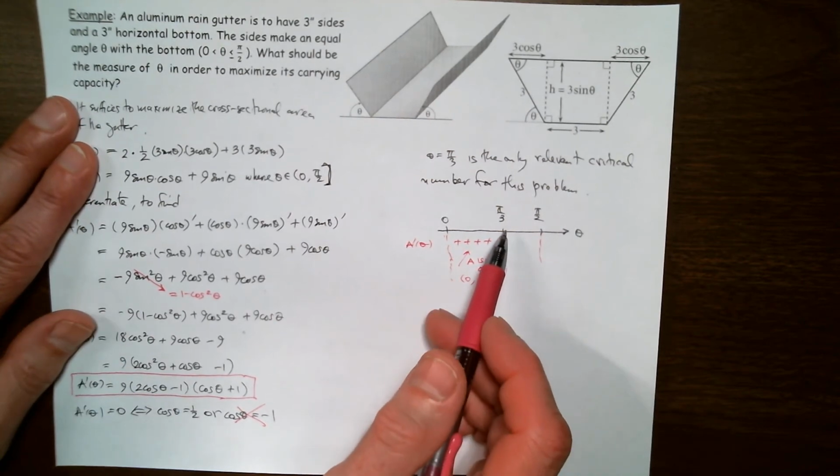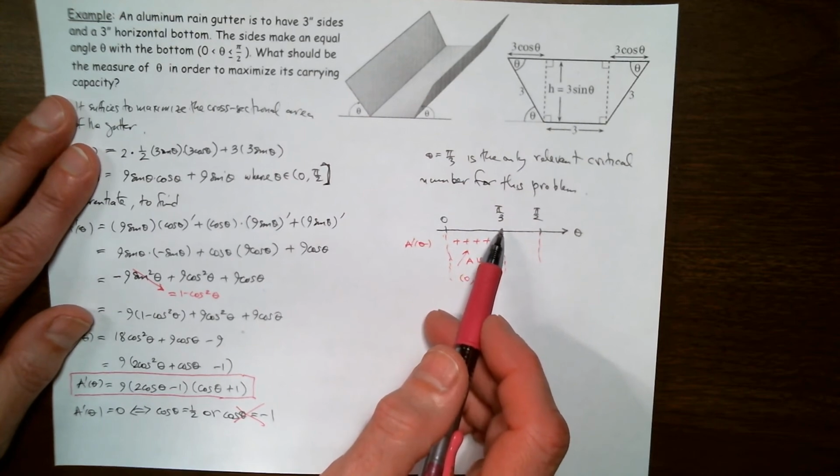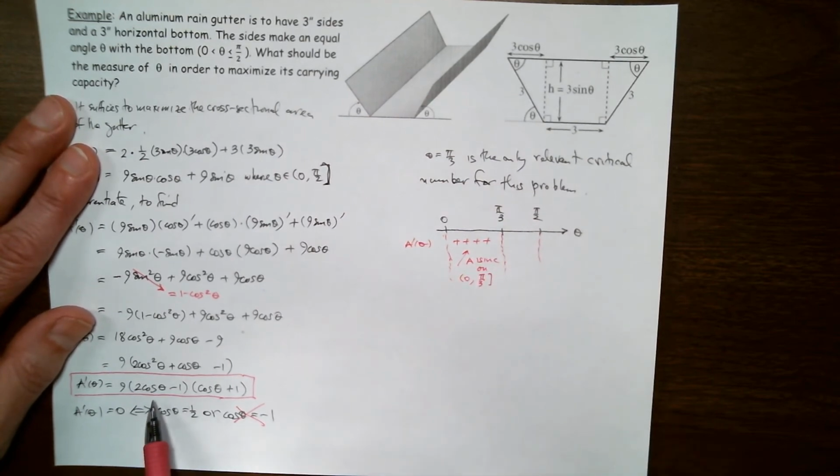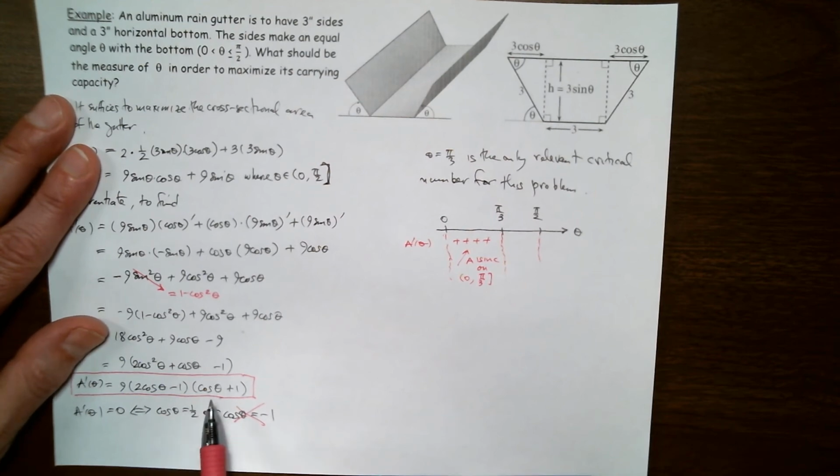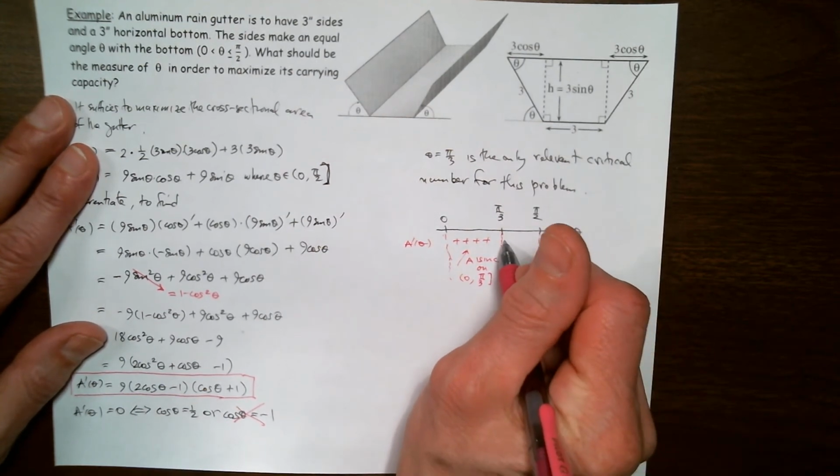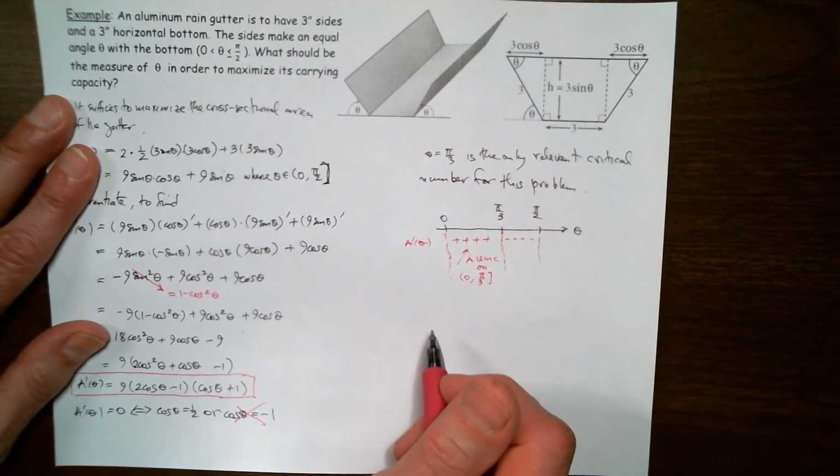However, once theta exceeds pi over 3, then the cosine of theta will be less than 1/2, which is going to make this first factor in the product negative. So we get a negative times a positive. So we get a negative product, or in other words, a negative derivative of area.